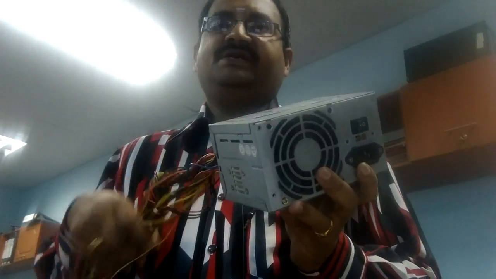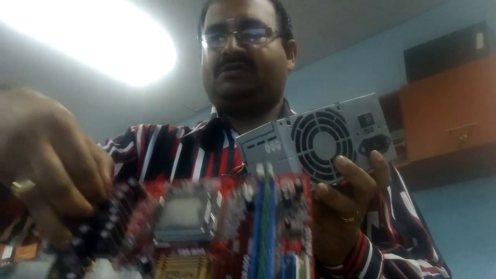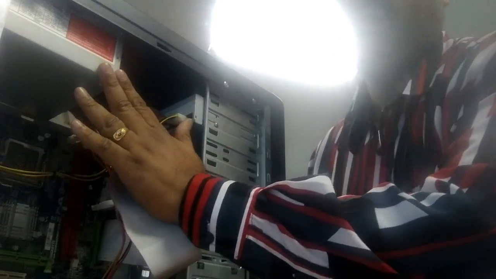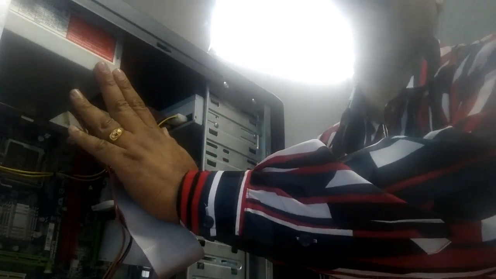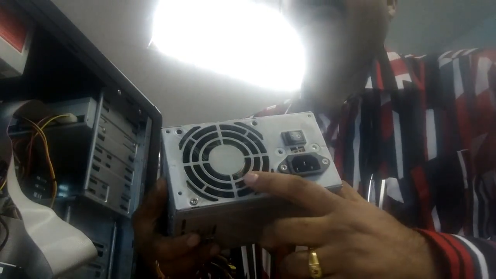The next one is power supply. The power supply supplies the power to other components like motherboard, hard disk, optical drive and etc. So normally the power supply is fixed in the top of the computer case. And it has an inbuilt fan, which helps to keep the computer cool.